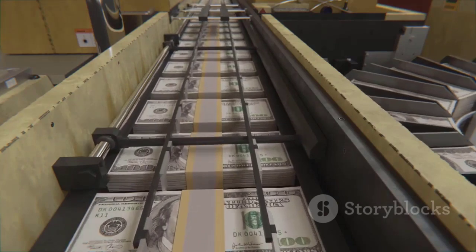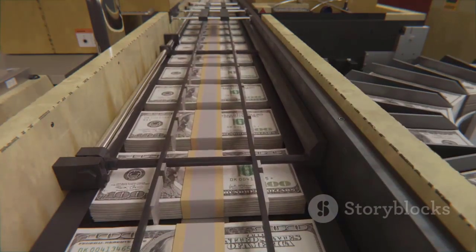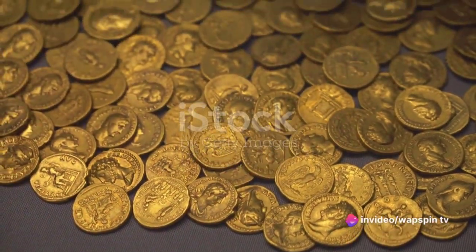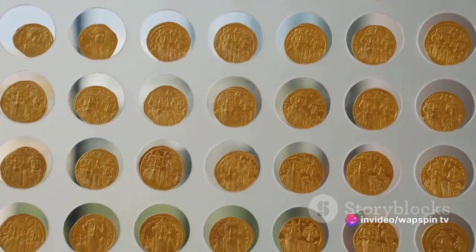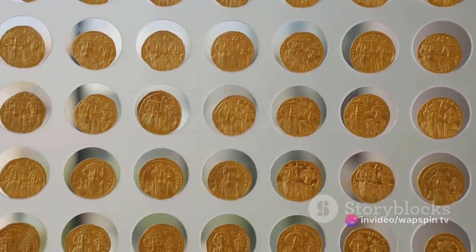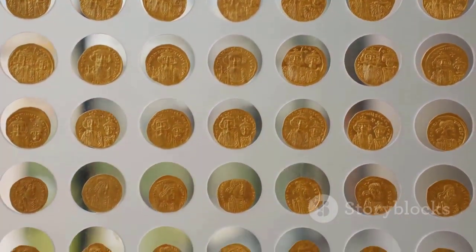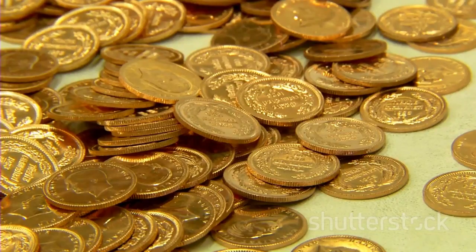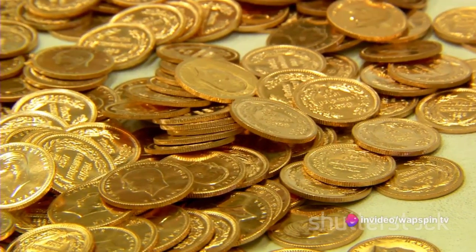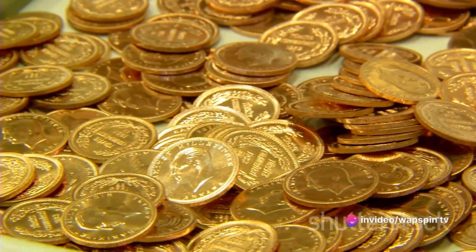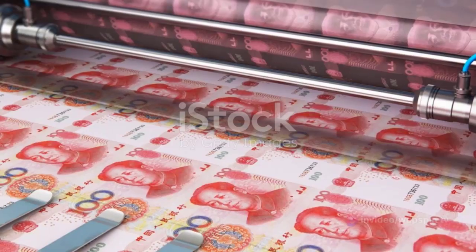Today, we're delving into the captivating story of money, an invention as old as civilization itself. In the beginning, there was barter, a simple exchange of goods or services. But as societies grew, the limitations of barter became evident. Hence the birth of money, starting with objects of inherent value like shells and precious metals. Over time, these evolved into coins, minted by ancient civilizations, each stamping their unique emblems as a seal of authority.